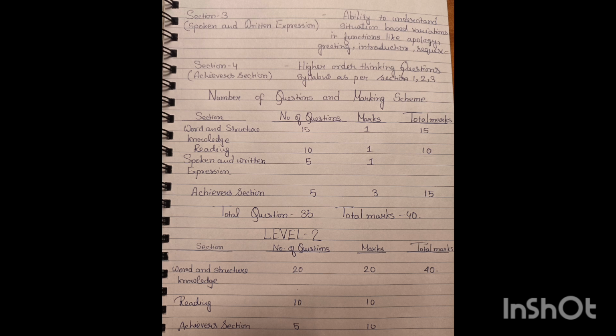Now, let's come to the number of questions and marking scheme. For Section 1, word and structure knowledge, the number of questions is 15. The marks carried is 1. So the total marks is 15. Next, Section 2 is about reading. The total number of questions is 10. Marks carried is 1. The total marks is 10.